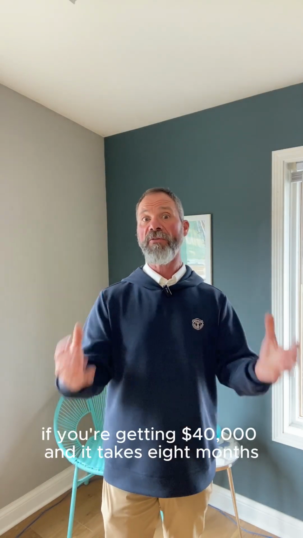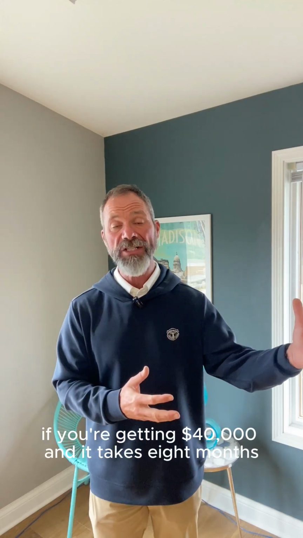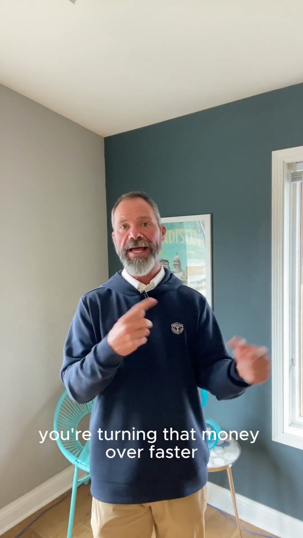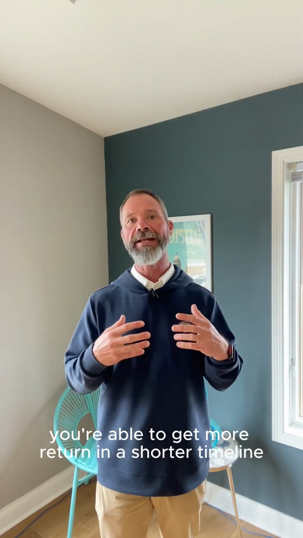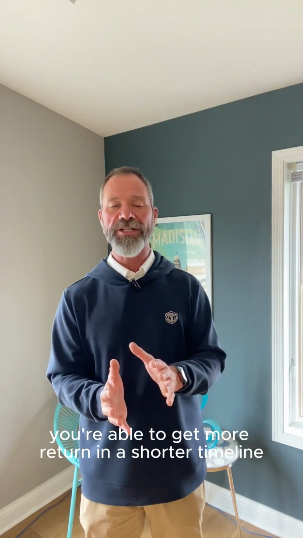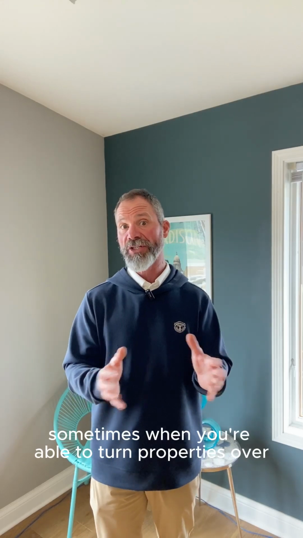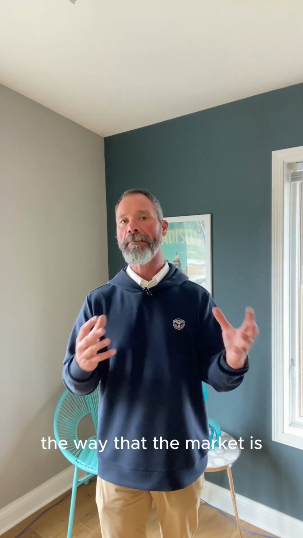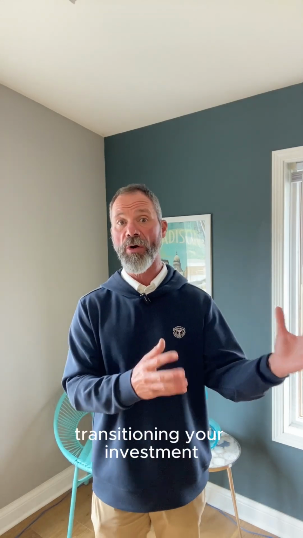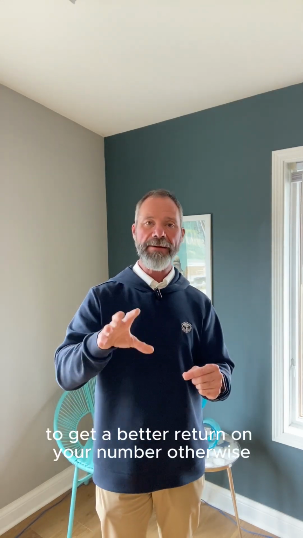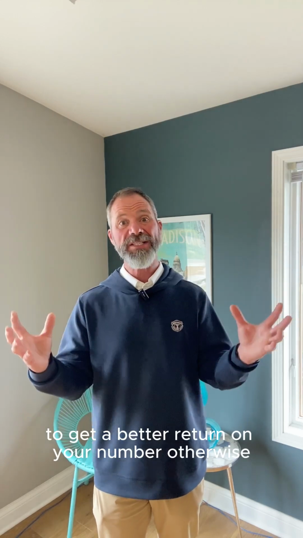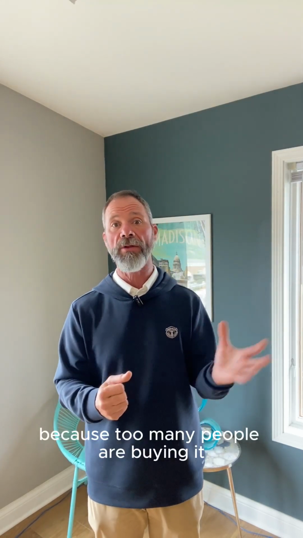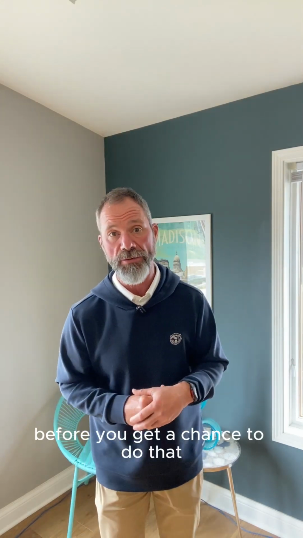If you're getting $40,000 and it takes 8 months rather than $25,000 in 3 months, you're turning that money over faster. So you're able to get more return in a shorter timeline sometimes when you're able to turn properties over. So you have to be willing to accept the way that the market is transitioning your investment to get a better return on your number. Otherwise, you may never find a property at a price that you're going to be able to purchase at, because too many people are buying it before you get a chance to do that.